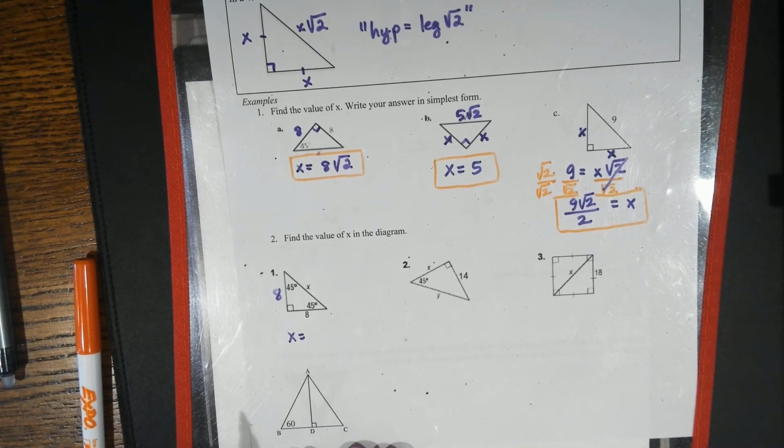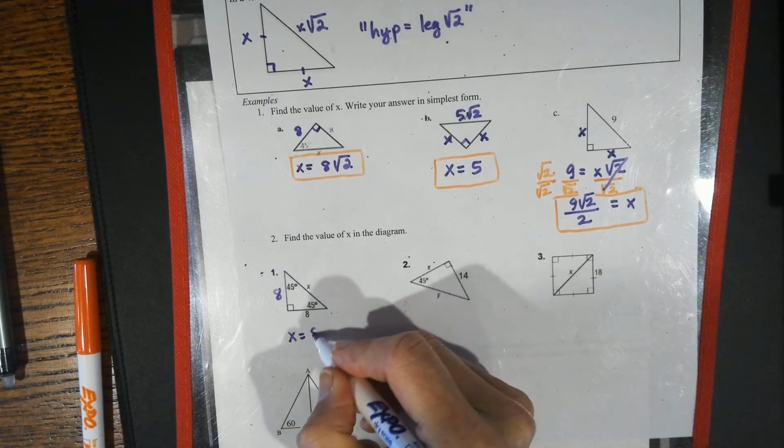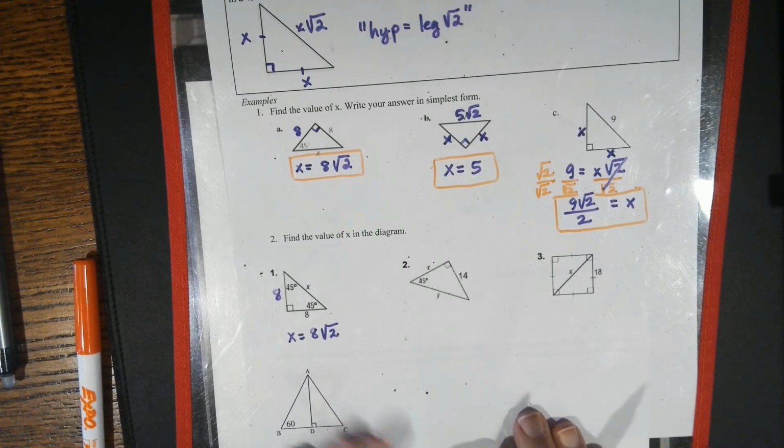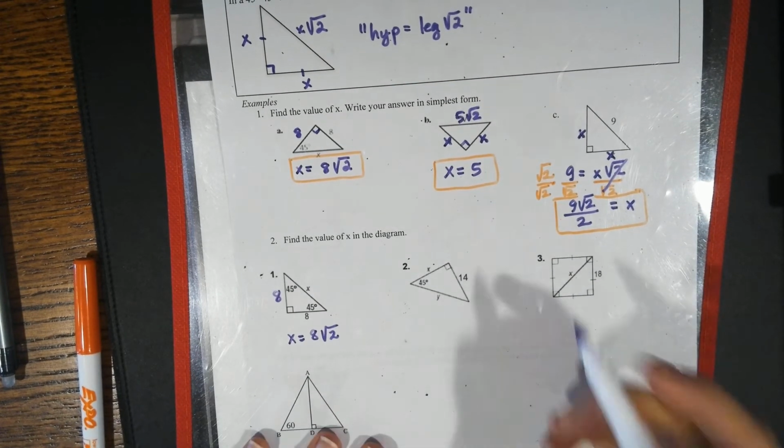Go ahead and unmute yourself. I don't see any hands. 8 square root of 2. Yeah, thank you. And that's all it's going to be, is 8 the square root of 2.